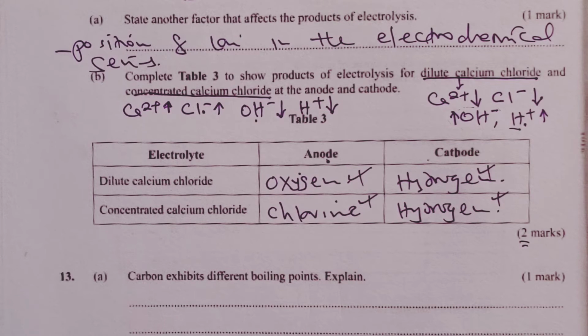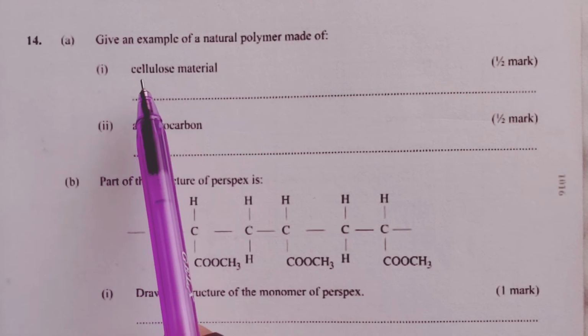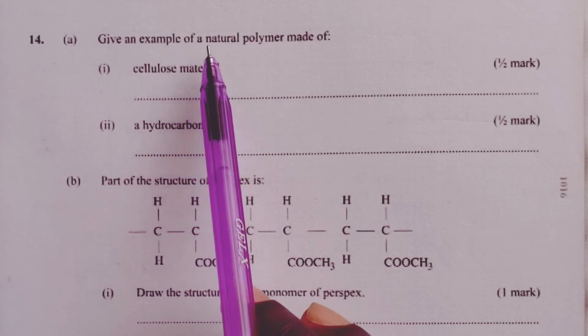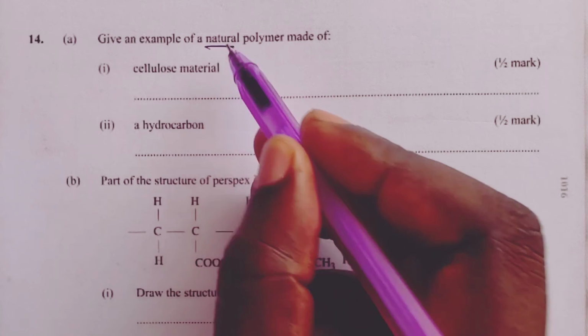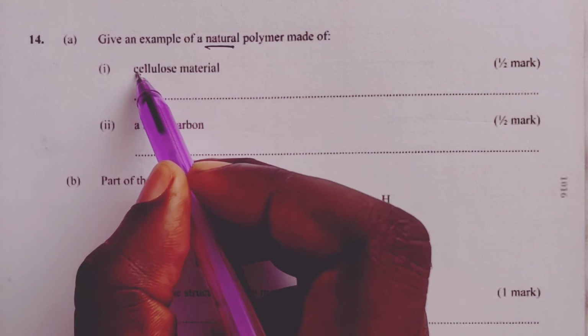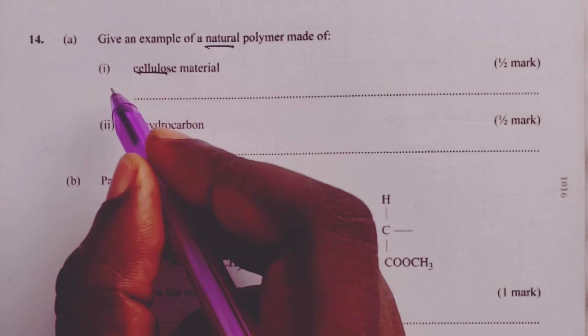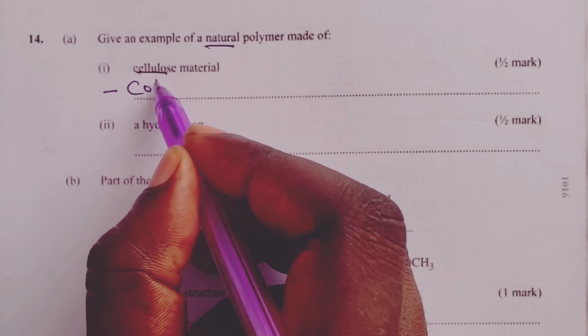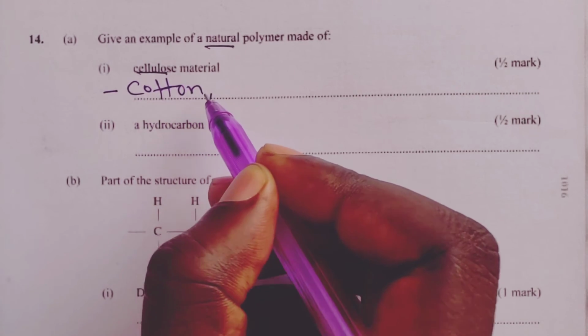We proceed to question 14, testing on organic chemistry 2, particularly on polymers. Give an example of a natural polymer. It has to be natural, made of cellulose material. Here we have quite a number of natural fibers made of cellulose.